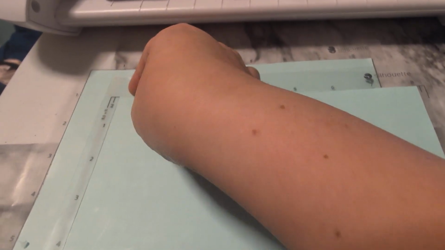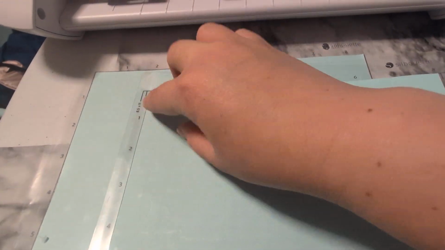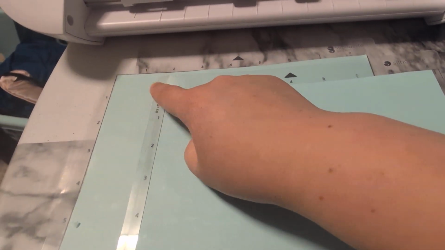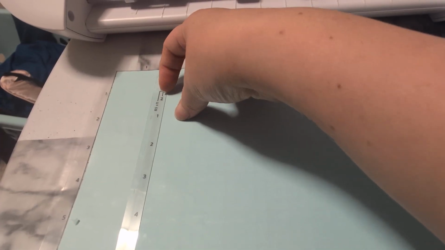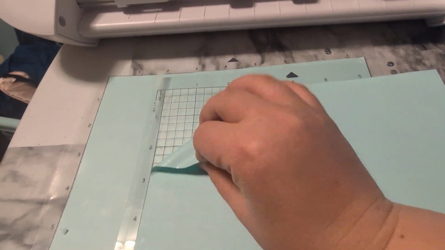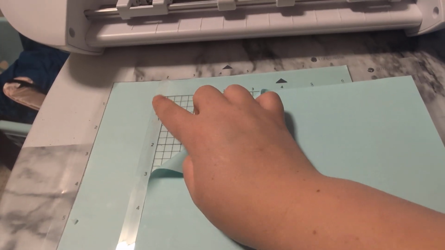Okay, so look at this. This mat is 8.5 by 11. However, it's not sticky here. The sticky part starts here. But why? What's the point of this?